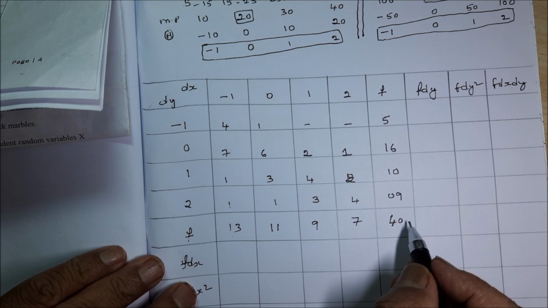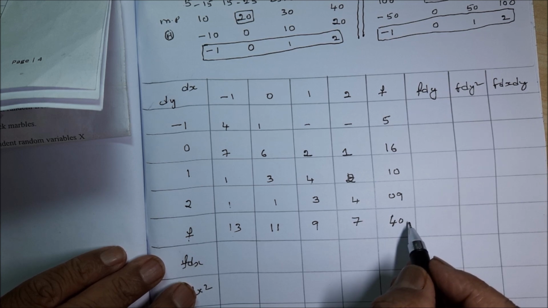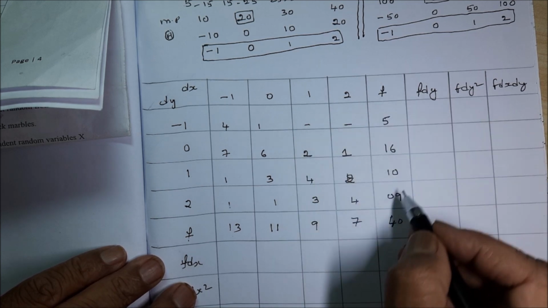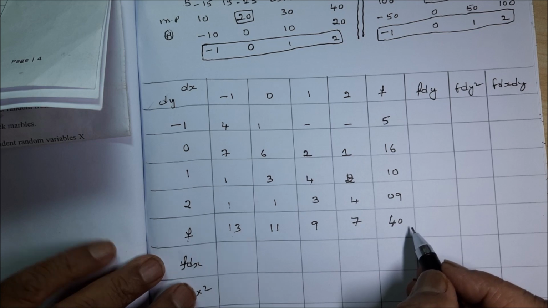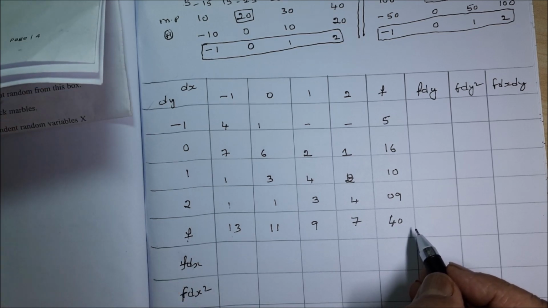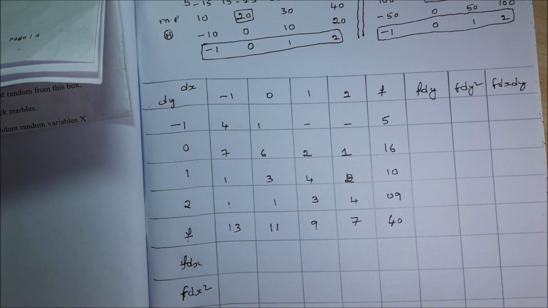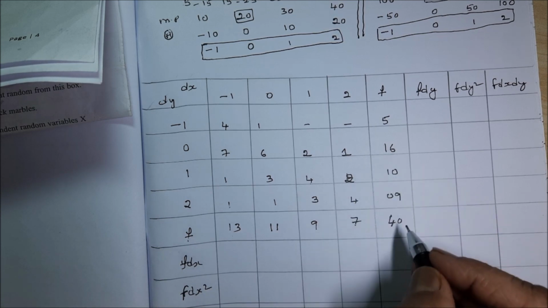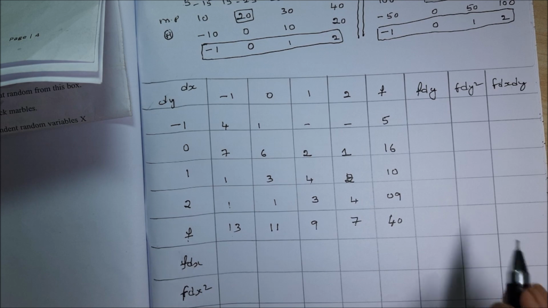I hope you remember what I said. In a two-way frequency table, the totals are common. From here you will get the same. It cannot change, because when you take a number of students, their weight and height, and add all those things, ultimately the two-way frequency should tally.